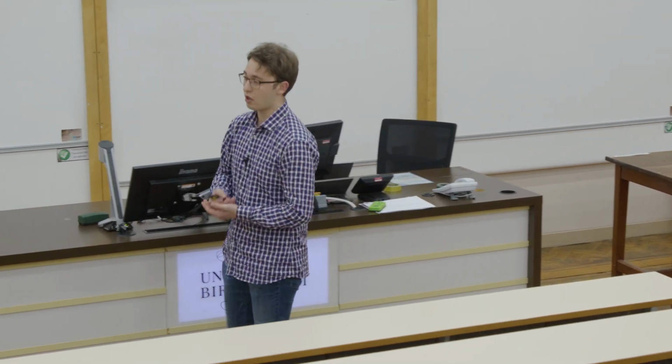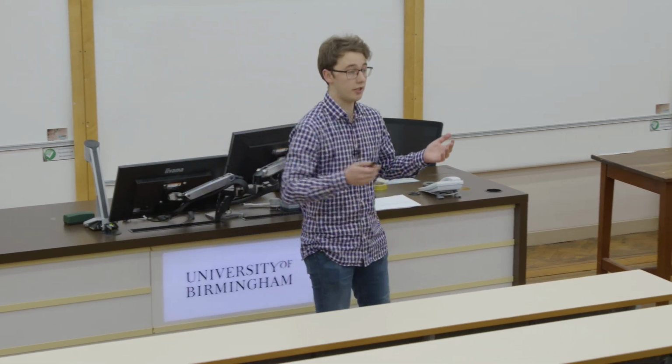The method that I use to detect planets is called the radial velocity method. This detects planets by measuring the motion of a star around the center of mass of the system. It does this by measuring the speed the star is moving at.